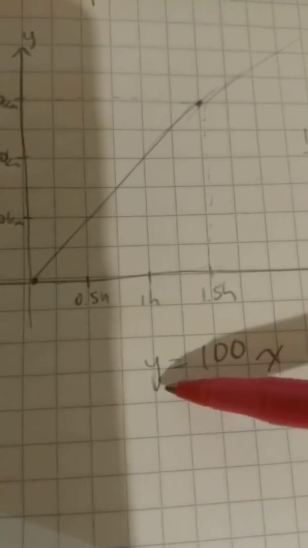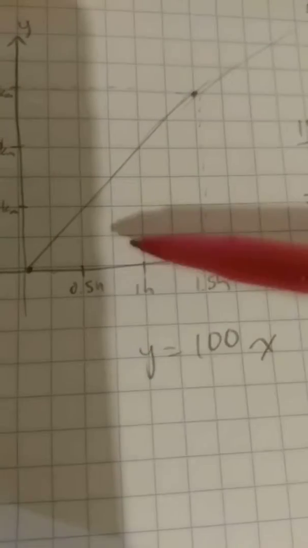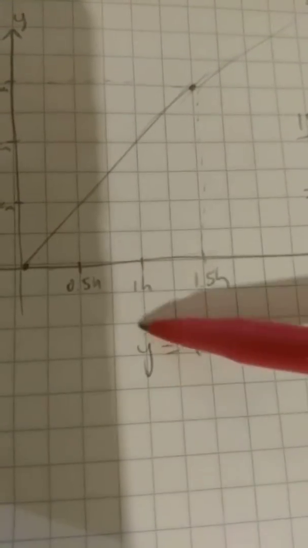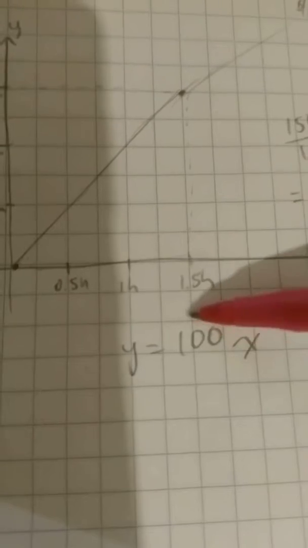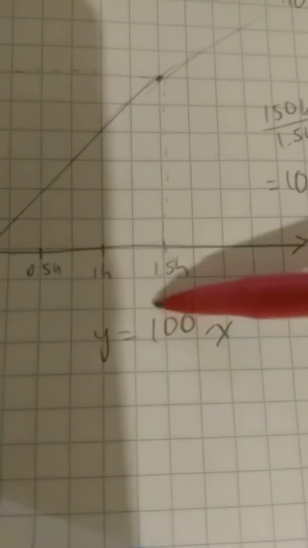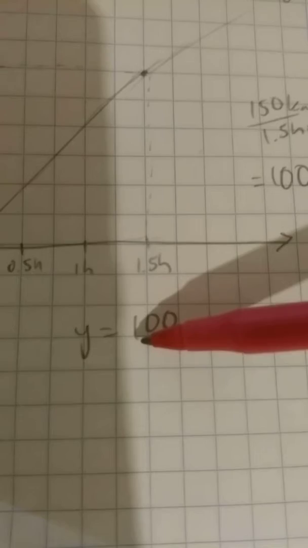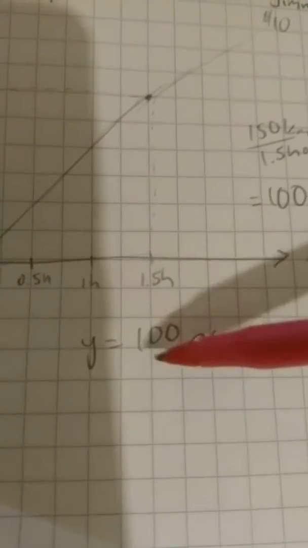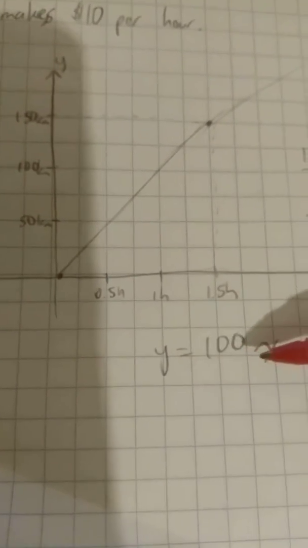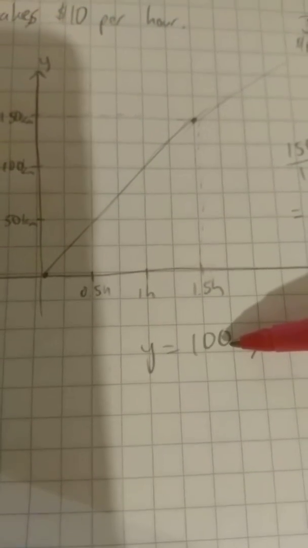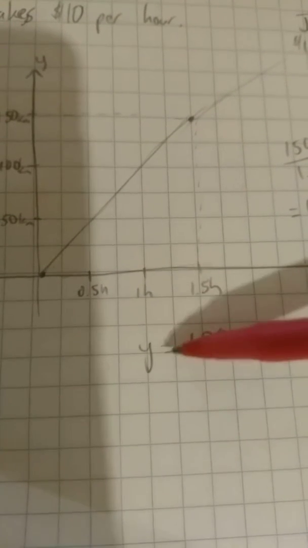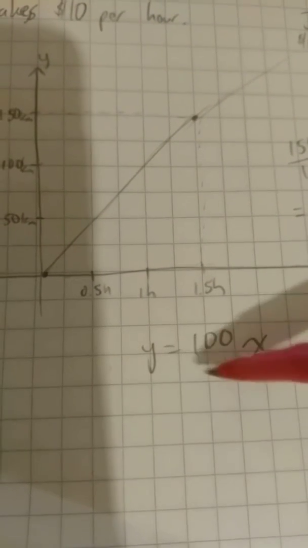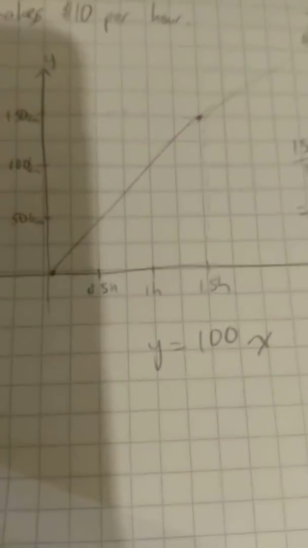Another way of representing this is through an equation. So y is the distance traveled, as we see here. x is the amount of time taken. And the constant of variation, what doesn't change, is the speed, which is 100 kilometers per hour. So if we wanted to find out how far this car would travel in 10 hours, we would just plug in 10 into our equation. We'd say y equals 100 times 10, and it would travel 1,000 kilometers.